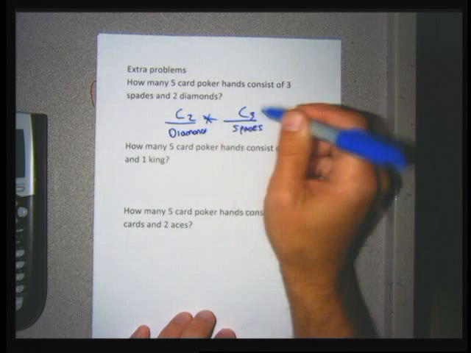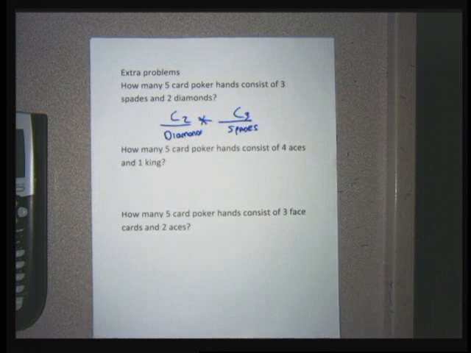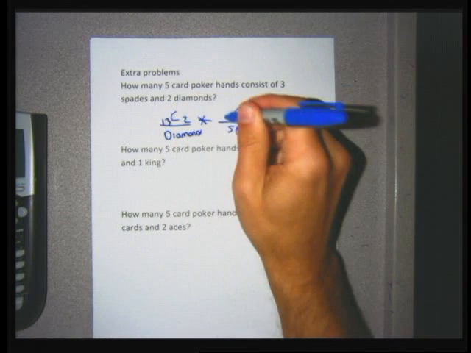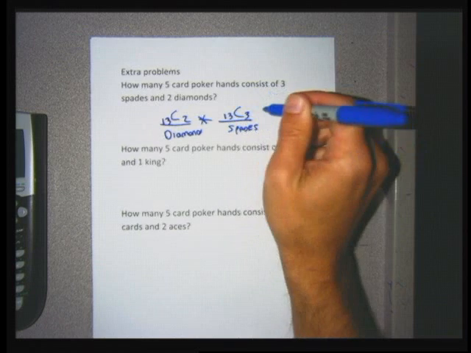So the 5 cards that I'm getting is buried in the 2 diamonds that I get to the right of the C for the diamonds, and the 3 spades is buried to the right of the C in the spades. 52 doesn't go anywhere in this problem because I'm only considering diamonds and spades. To the left of the C's, I get the number of that card that appears in the deck. A deck of cards has 13 diamonds and 13 spades.